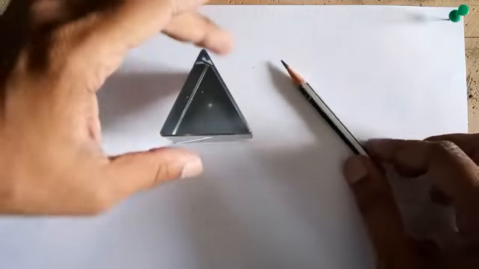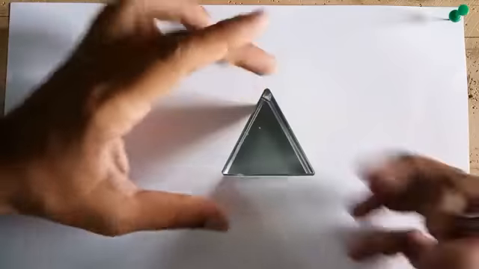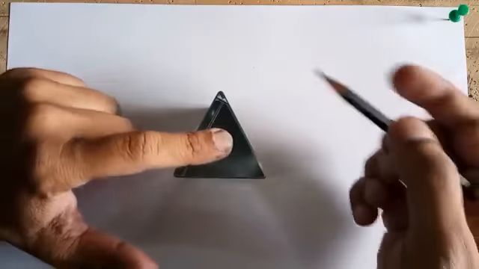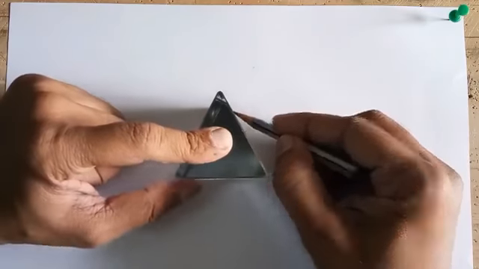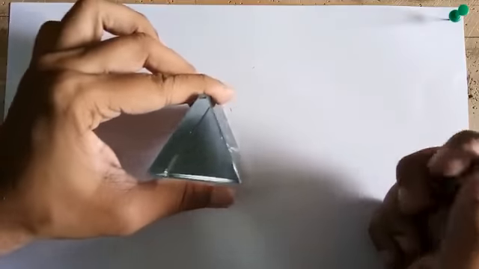Now what I am going to do is put this prism over here, and then I am going to mark the outlines.